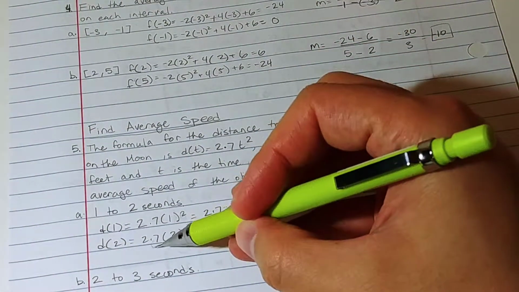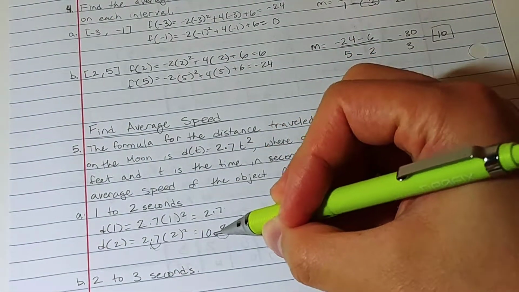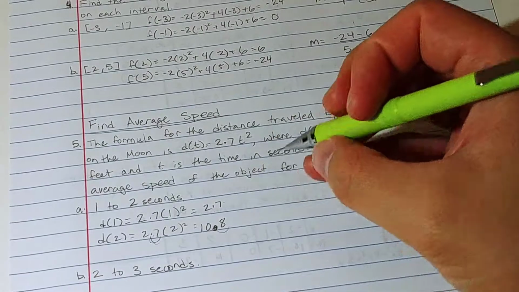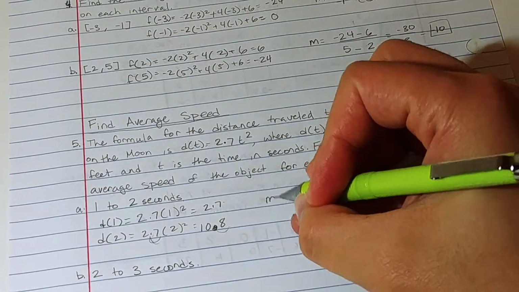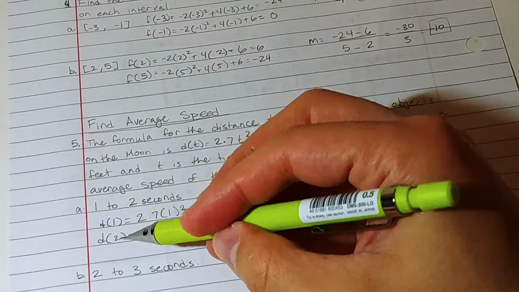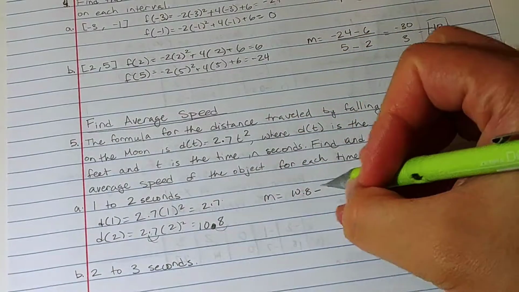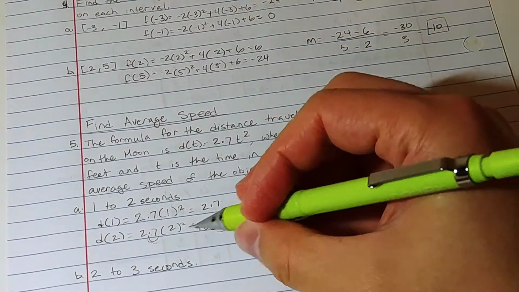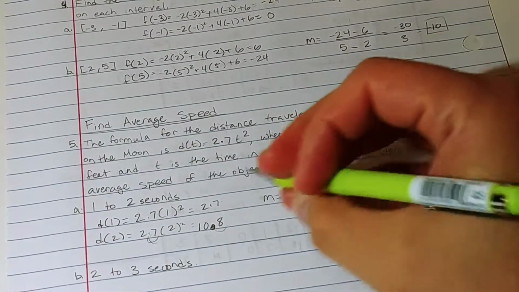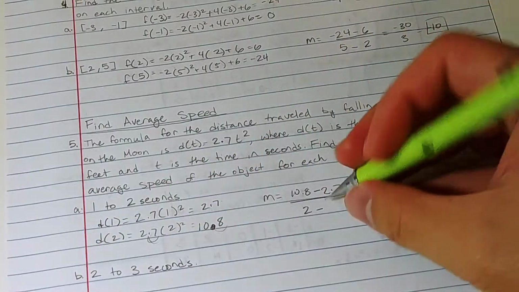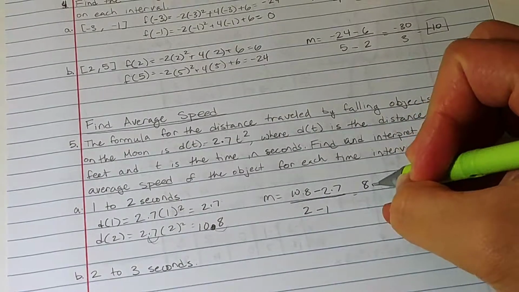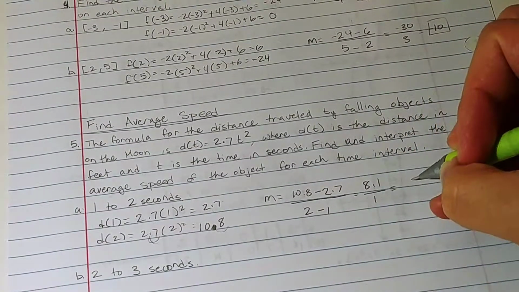Since we have 1 decimal place there, we need 1 decimal place here as well. Now we just plug into that slope formula. So I have 10.8 minus 2.7 all over 2 minus 1. So we have 8.1 over 1, it's just 8.1.